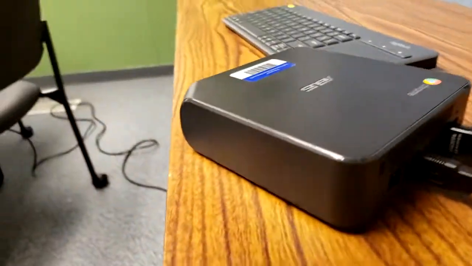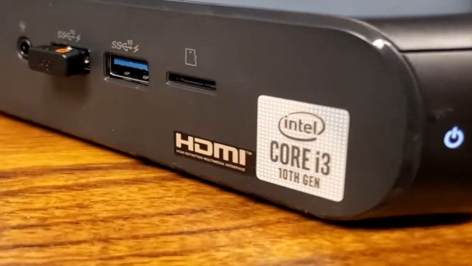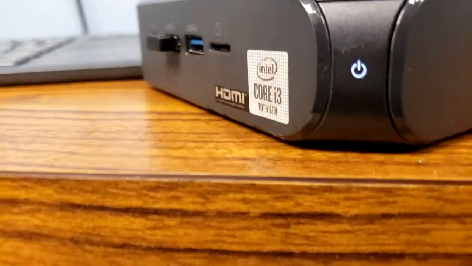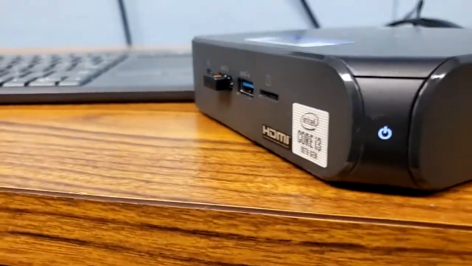If you accidentally do turn the Chromebox off, you're going to be looking for the power button. So as I'm looking at this right here, I can see the power button is turned on, and I would have to just click that. Sometimes that's behind the TV. Hope that helps.